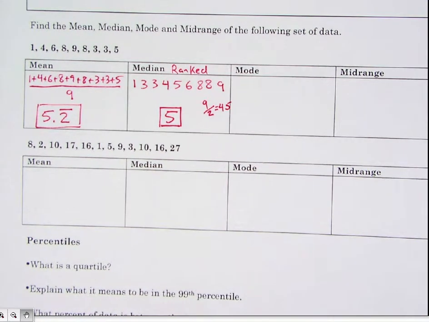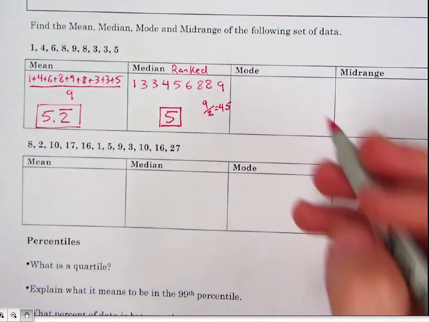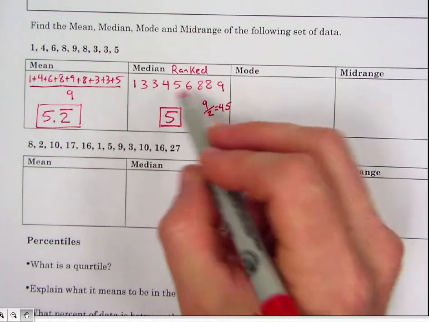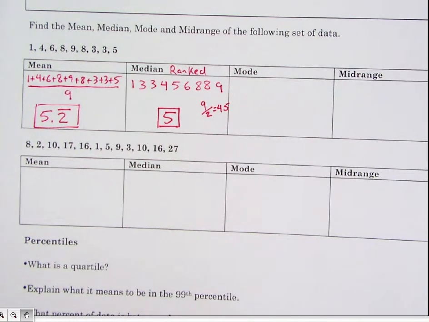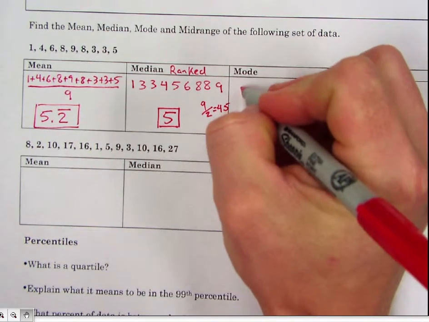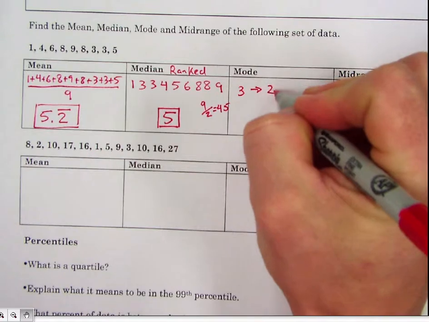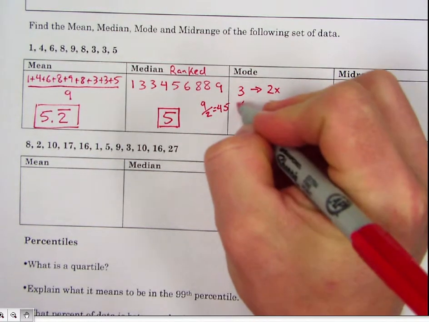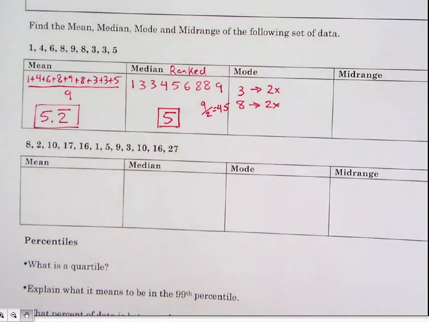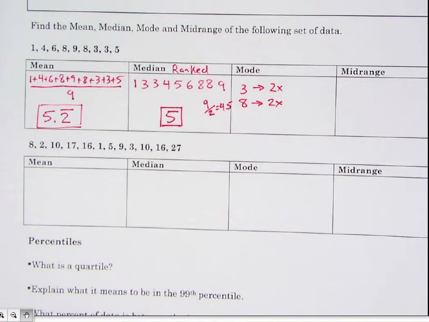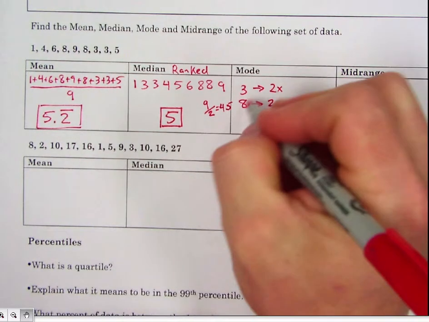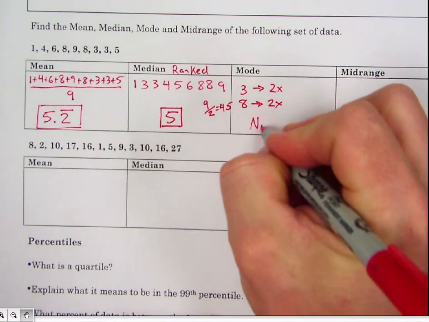All right, looking at the mode. We're looking for the one that occurs the most. So 3 occurs twice, and 8 occurs twice. Do any of them occur more than twice? Nope. And because there's a tie for the most, no mode.